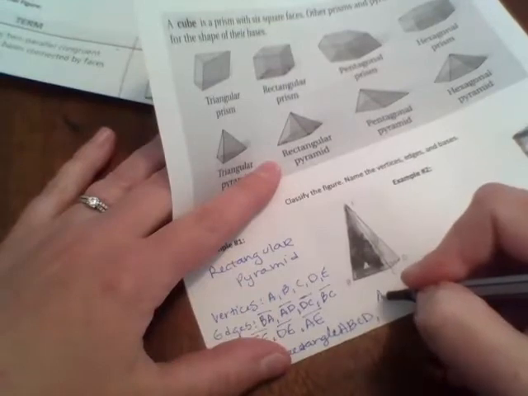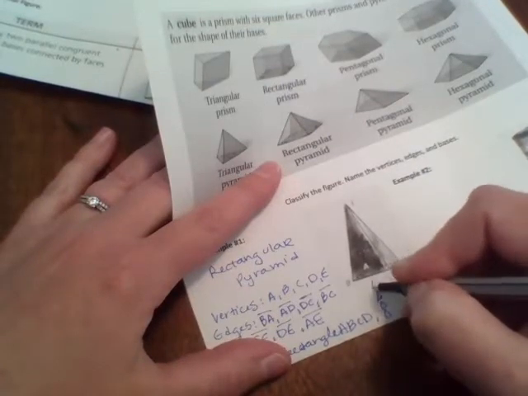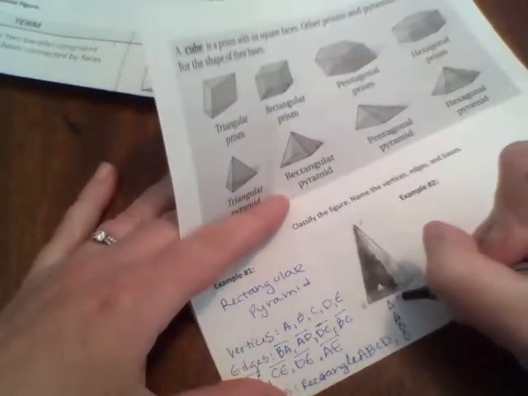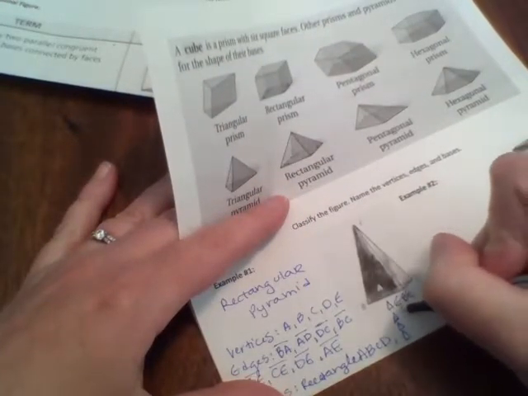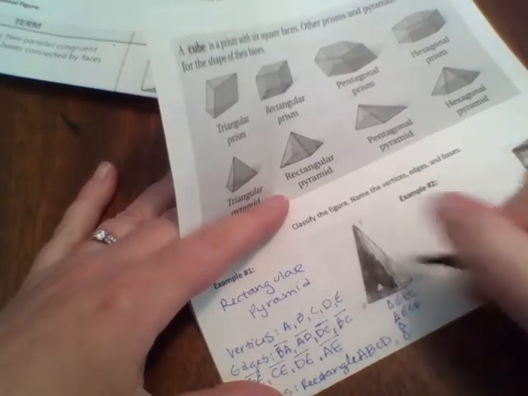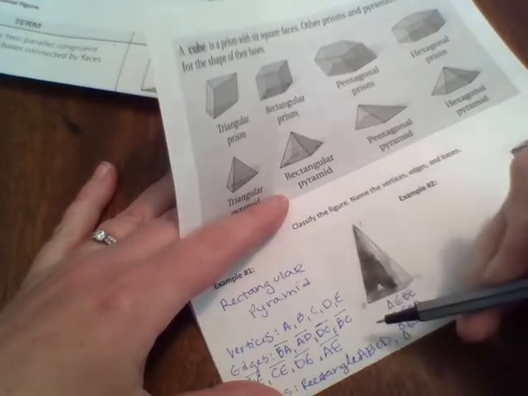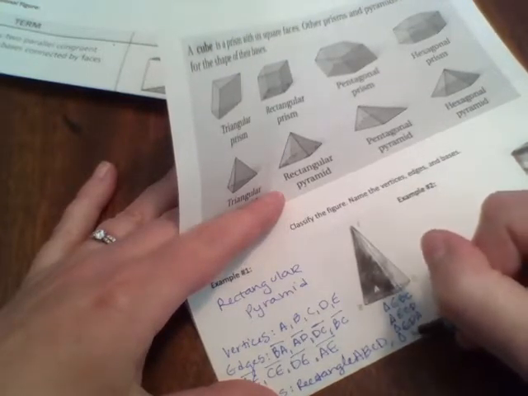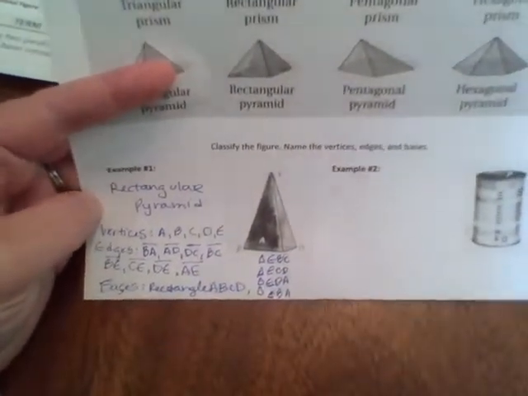And so we have 4 triangles that come along with that. And so we have triangle EBC, triangle ECD, triangle EDA, and triangle EBA. So those are technically faces versus the bases, which in this case there's only one.